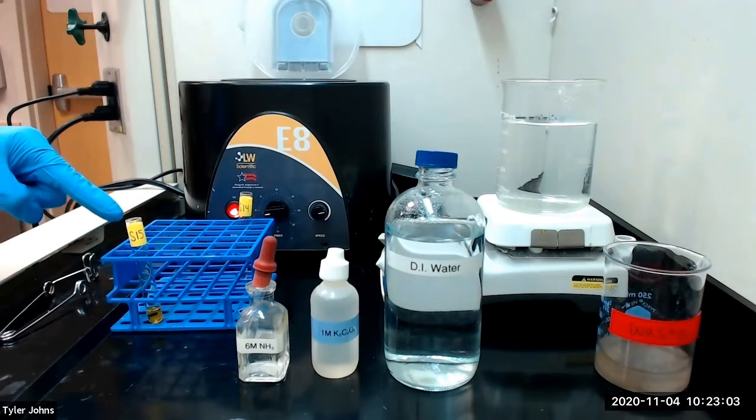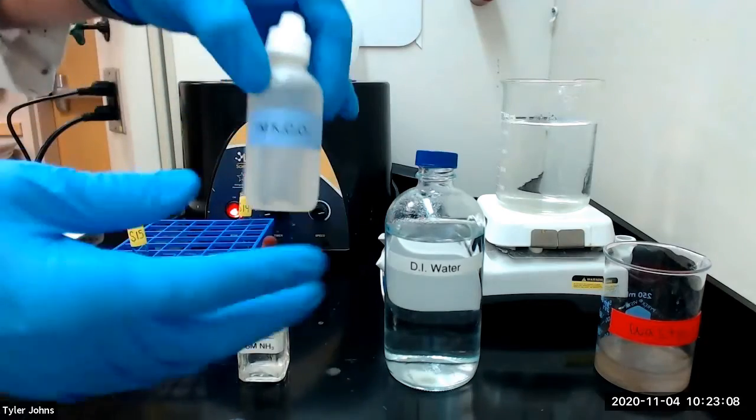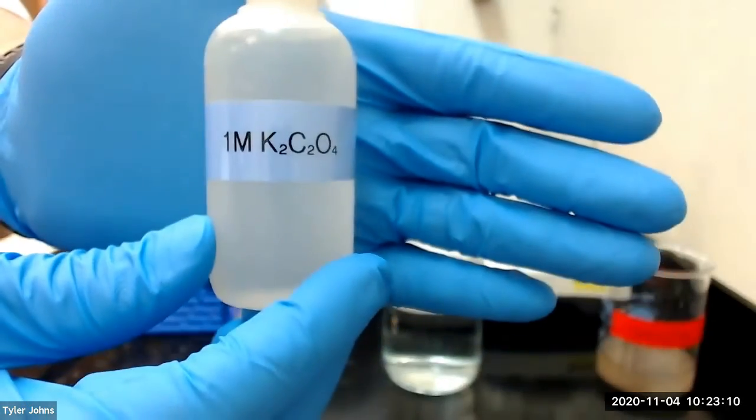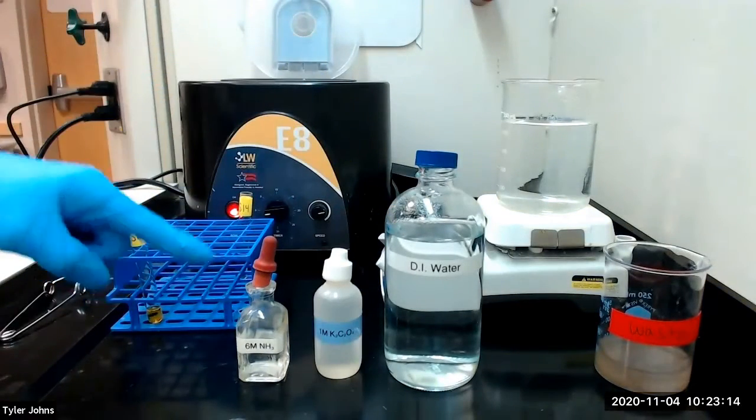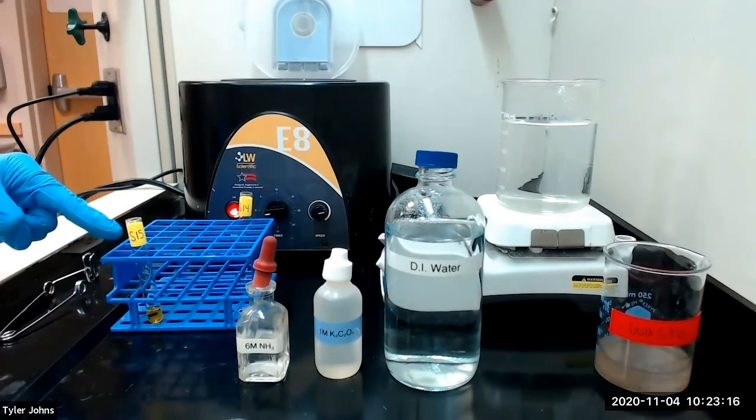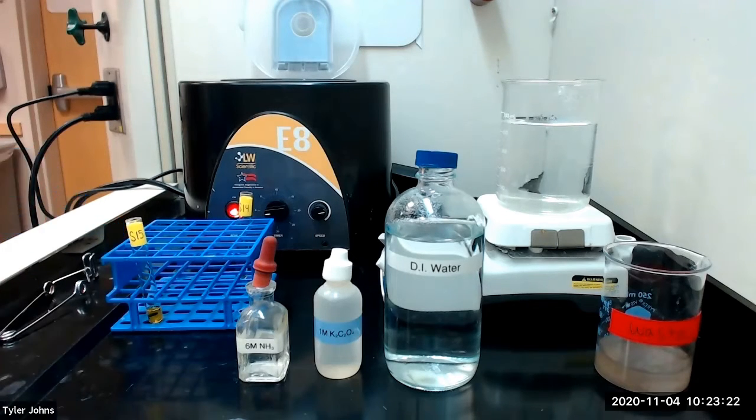Next, to solution S15, which we had previously set aside, we will add 10 drops of 1 molar potassium oxalate. We will then add 6 molar ammonia dropwise until the solution is basic. Once the solution is basic, we will allow the solution to stand for 10 minutes to see if any precipitate forms.